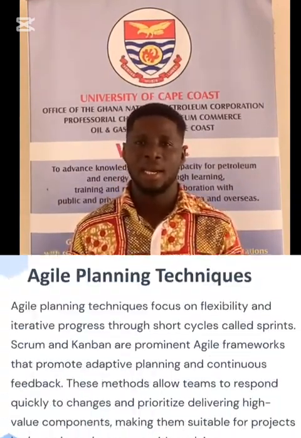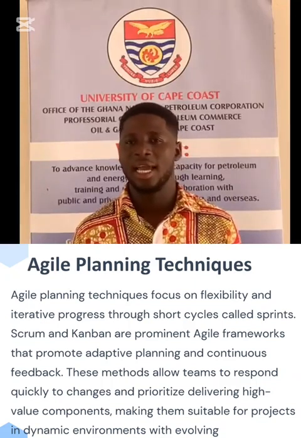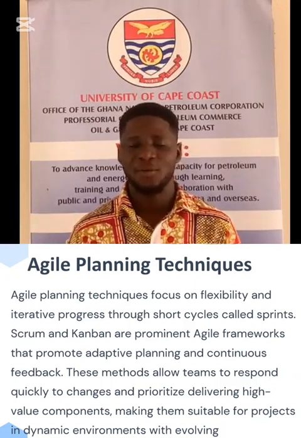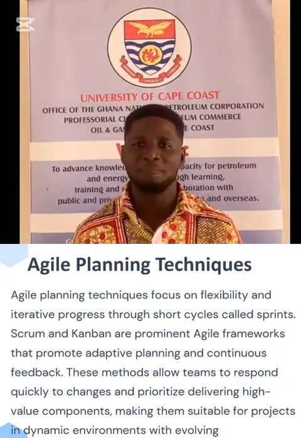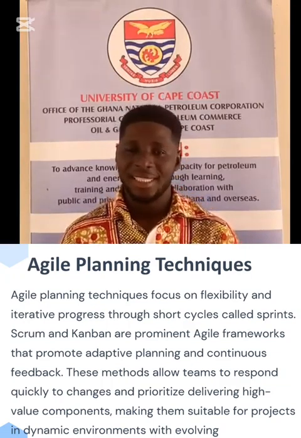So the next point that I want to talk about is agile planning techniques. Agile planning techniques focus on flexibility and ease of change. With agile, you can make changes while the project is going on. At every process or stage, when there is a mistake, you can make adjustments to it.